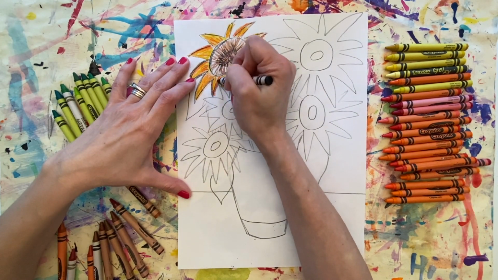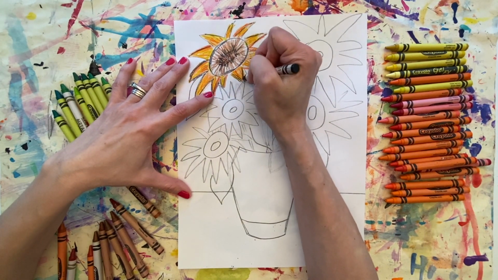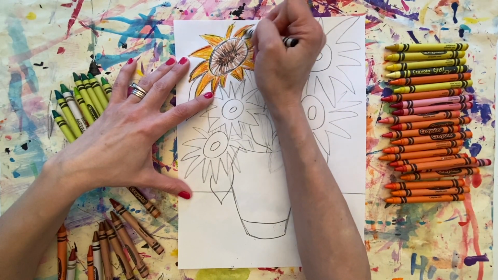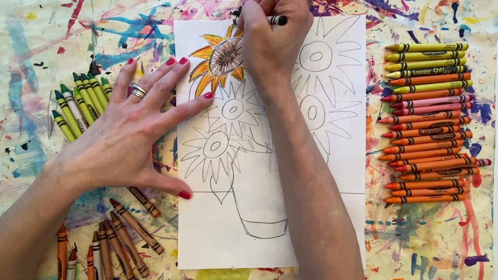You don't have to do this step. I kind of wasn't sure if I wanted to do it, but then once you start doing it, you have to follow through. So here I am following through with the outline.